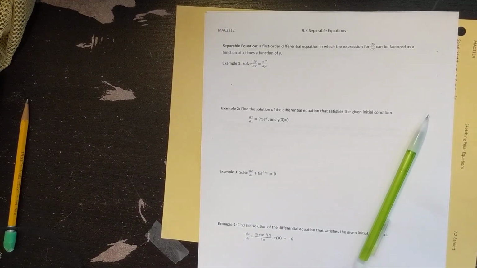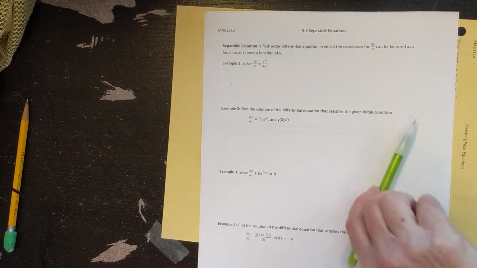Separable equations. A separable equation is a first-order differential equation in which the expression for dy/dx can be factored as a function of x times a function of y. So to get a picture of what that looks like, we're just going to do some examples, okay?